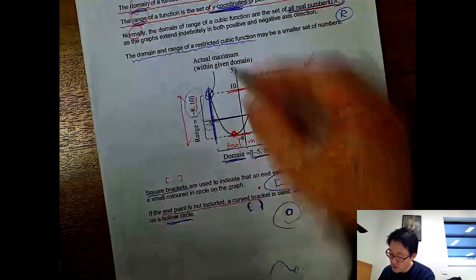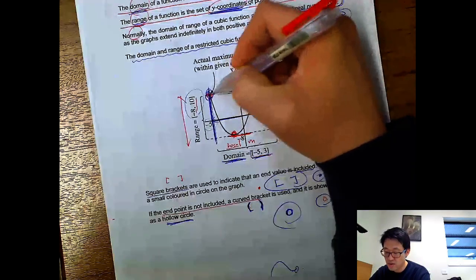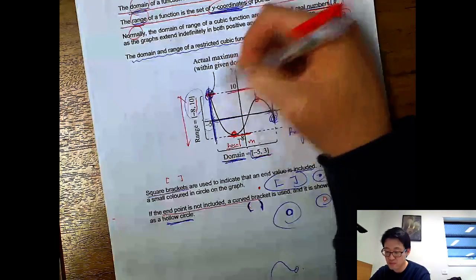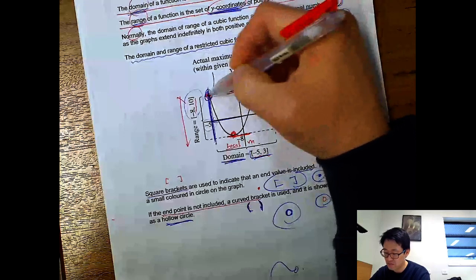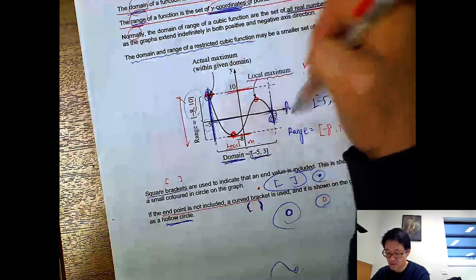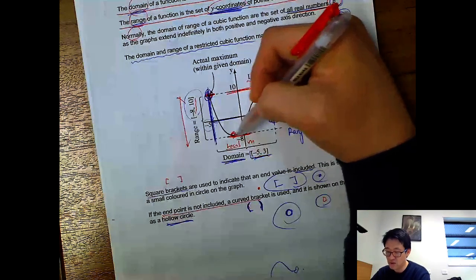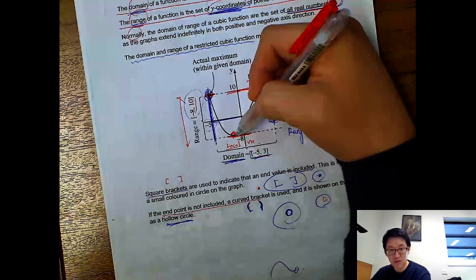Okay? And the actual maximum number is the actual maximum, because that is higher than any other number we can get. In this case, the local minimum is also the actual minimum number at the same time.